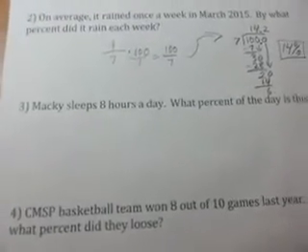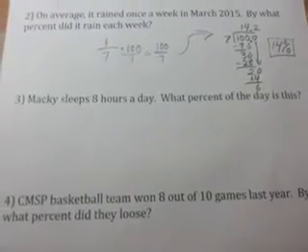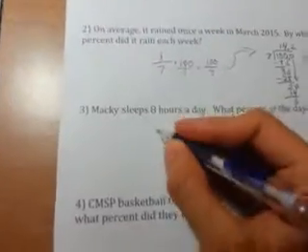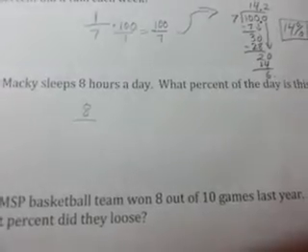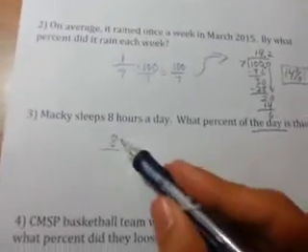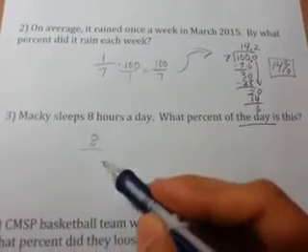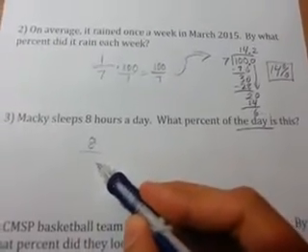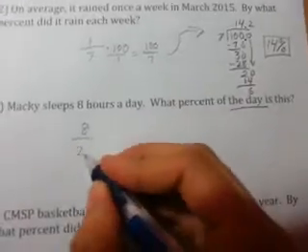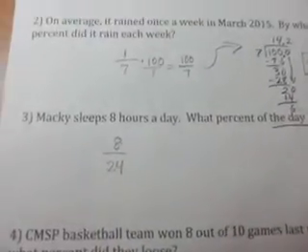Okay, so 8 hours a day. What percent of the day? Obviously 8 must be the part. And what's the whole? It says percent of the day. This is talking about hours, so the bottom has to also be hours. Well, there are 24 hours in a day.